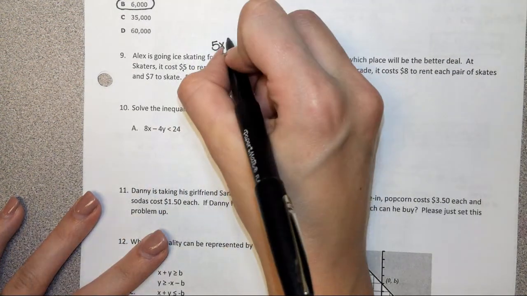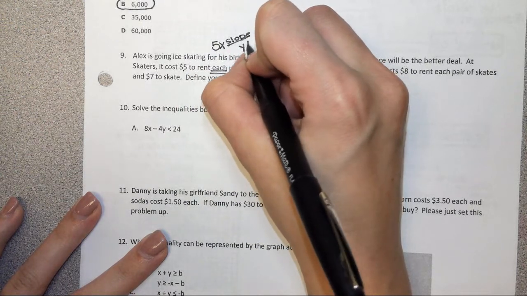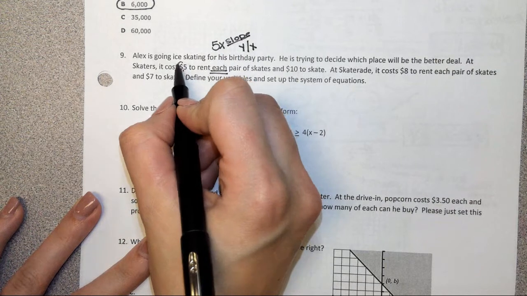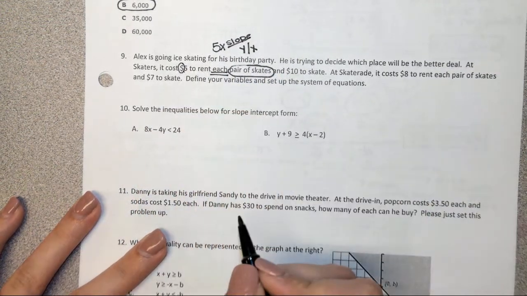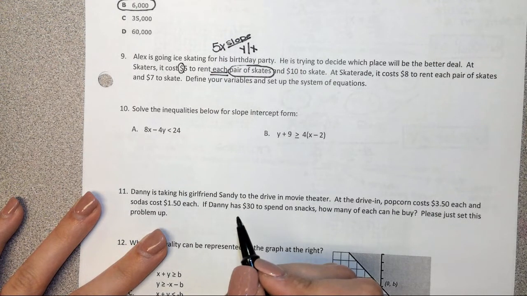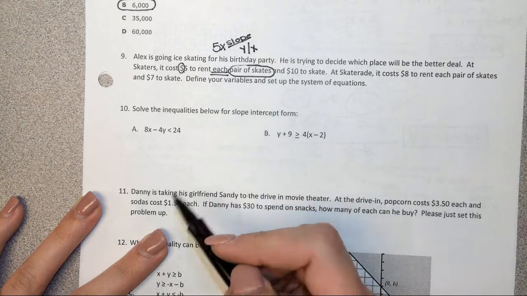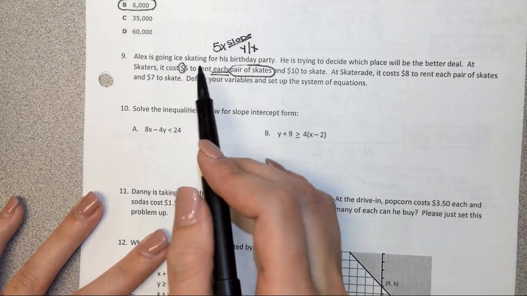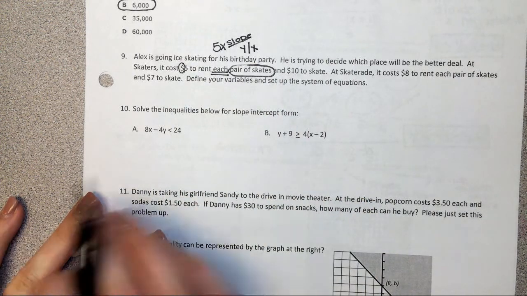This is your slope. Slope is the same thing as delta y over delta x, right? So this means it's the y variable for each x variable. It's always going to go in that order. Y for each x. Y per x. Y for every x. And so on and so forth.